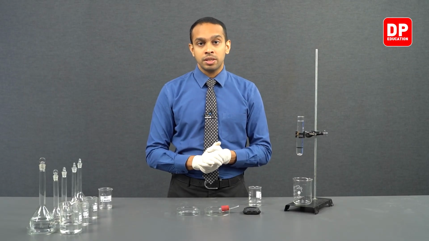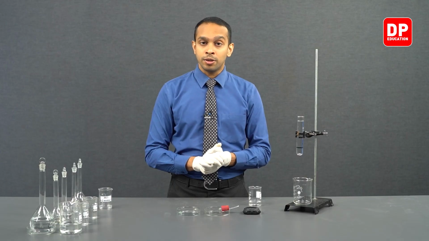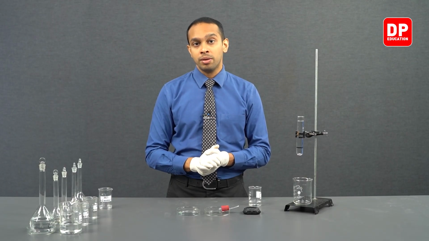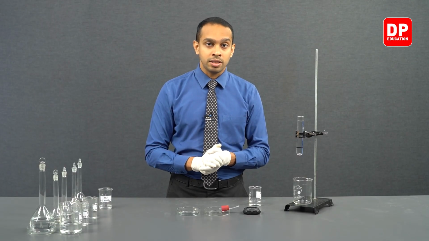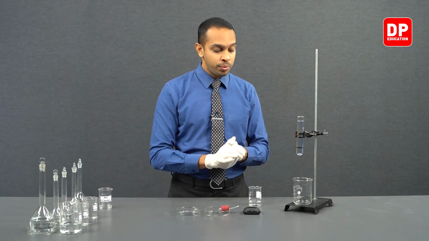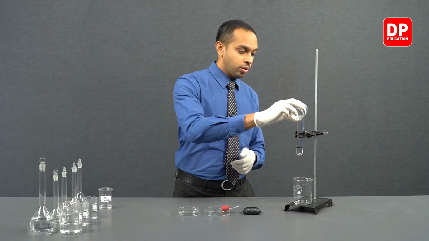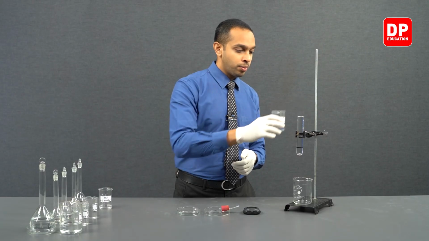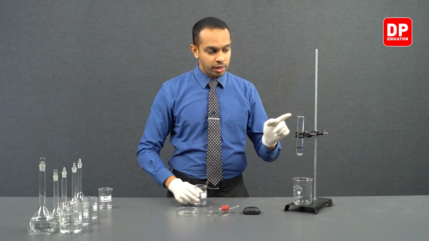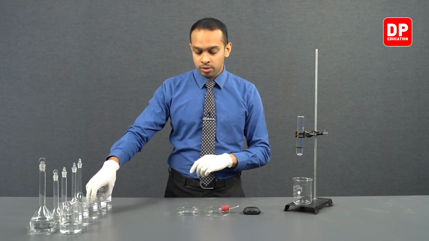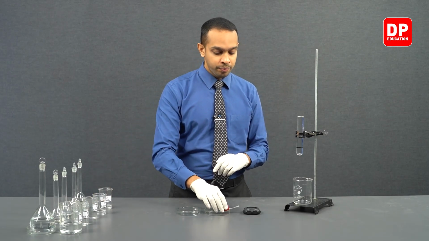So this will interfere with our readings when you are trying to measure the time that it takes to collect a certain amount of hydrogen gas. So please make sure that you add HCl all the way to the top. Now you can see HCl is filled all the way to the top.